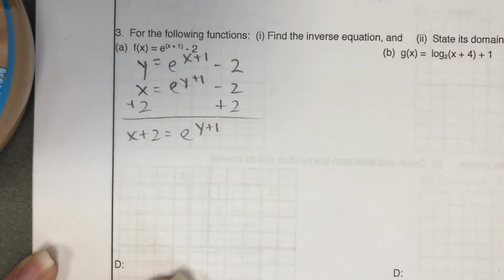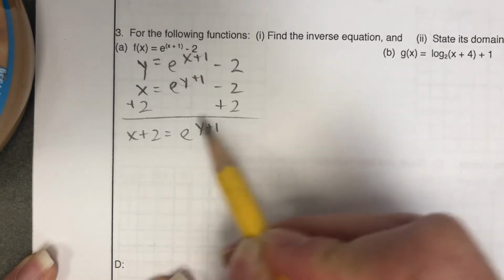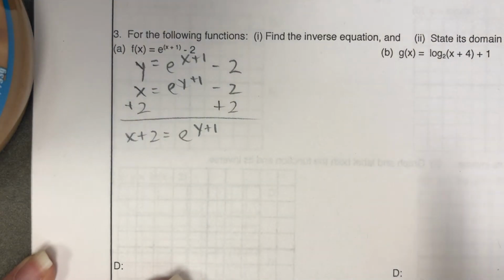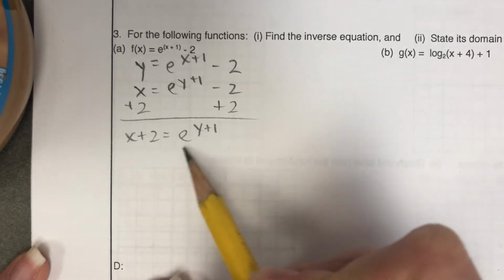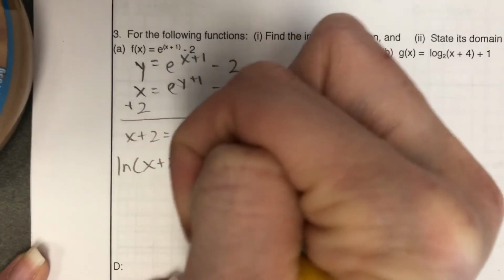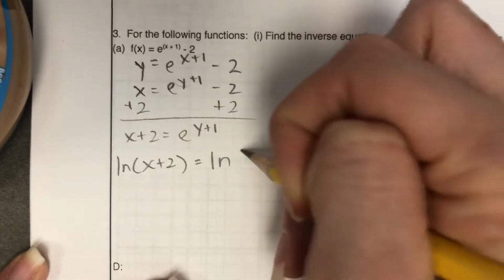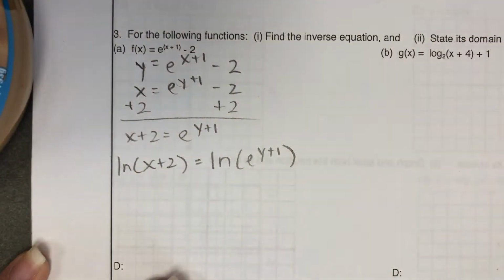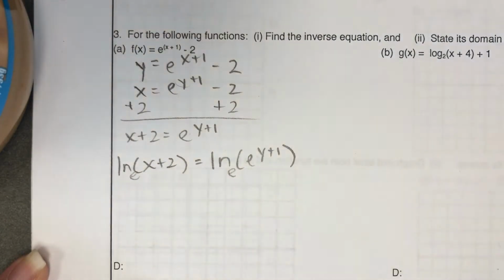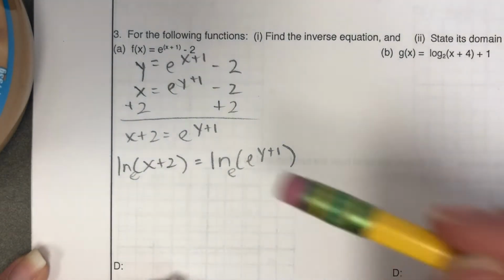And then from here, since I'm seeing a base to a power, and I want to try to get the power out of the exponent, I'm going to take the log of both sides, but specifically because the base is e, I'm actually going to take the natural log of both sides. So it'll be ln of x plus 2 equals ln of e to the y plus 1. Now with this notation, it's sort of understood that you have this little subscript e here. You don't have to write it in. It doesn't need to be there.